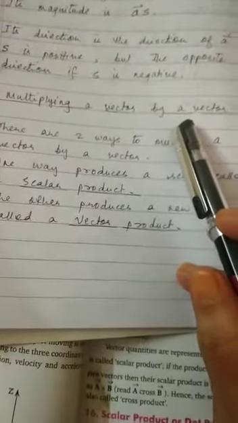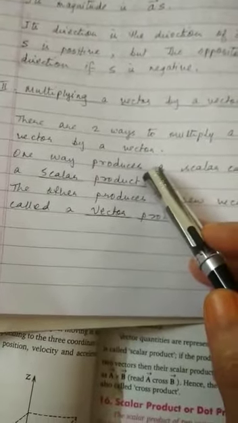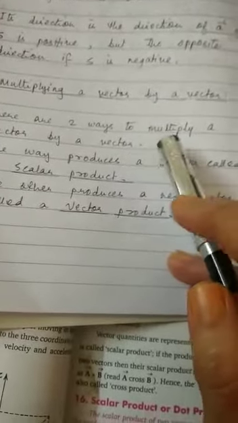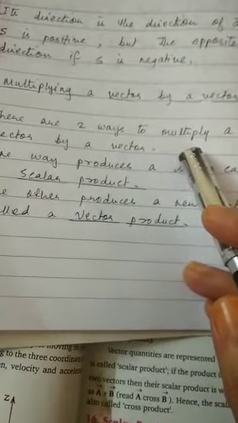Next we come to when a vector is multiplied by another vector, and there are two such cases. One case is when two vectors multiplied give us a scalar, and another case is when two vectors multiplied give us a vector.